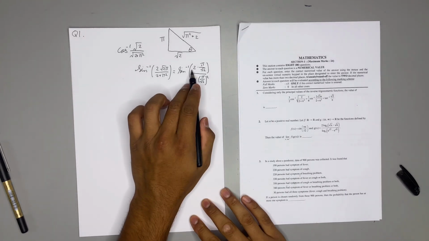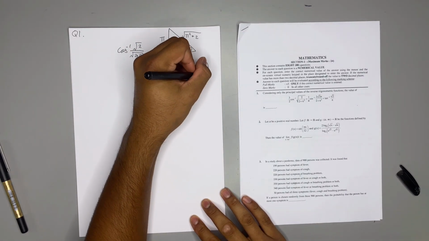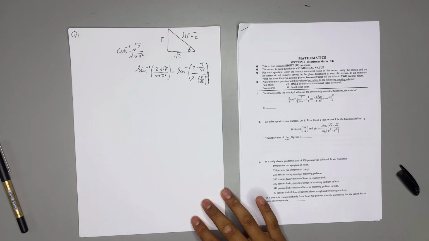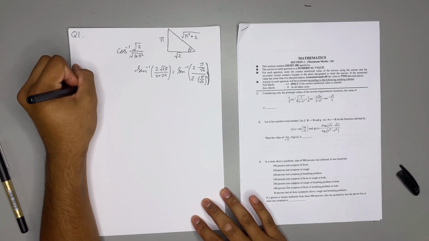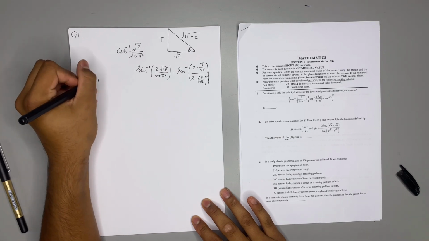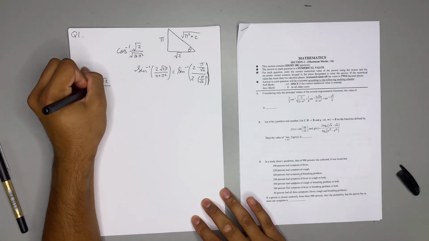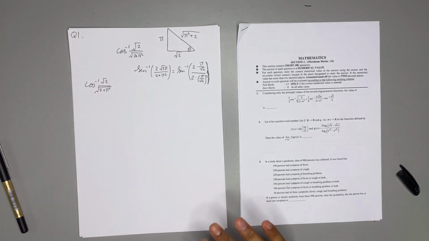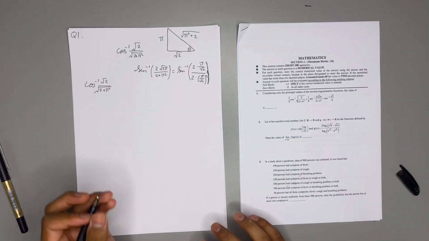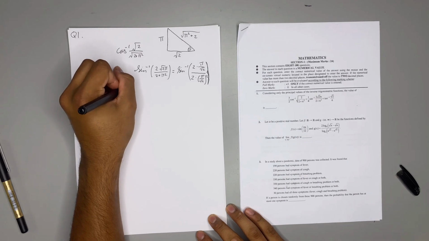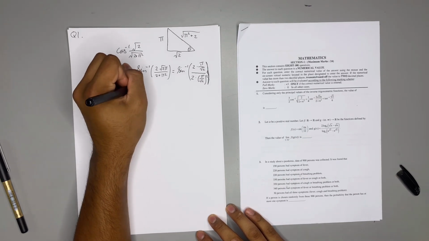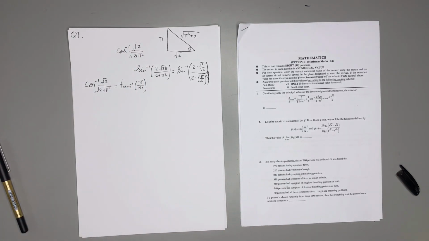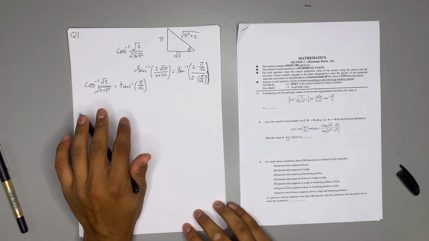Correct? When we simplify this part, the full bracket, we get that. Next step, also we can develop is cos inverse of root 2 upon square root of 2 plus pi squared equals to tan inverse of pi on root 2. This equals to this.